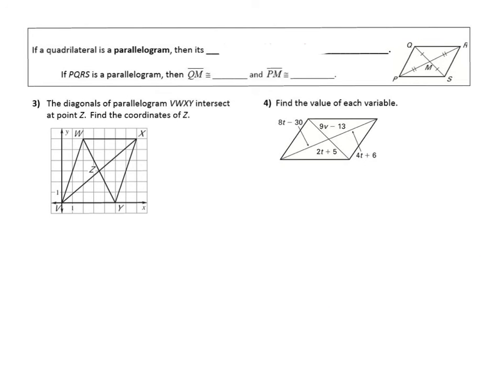Which brings us to our last property of parallelograms. So a quadrilateral is considered to be a parallelogram if its diagonals bisect each other. And I can see that they've marked this in my picture. We have QM, which is congruent to MS, one tick there, and PM, which is congruent to RM, two ticks there. So it's going to be a parallelogram if this is true. QM congruent to SM, and PM congruent to RM.